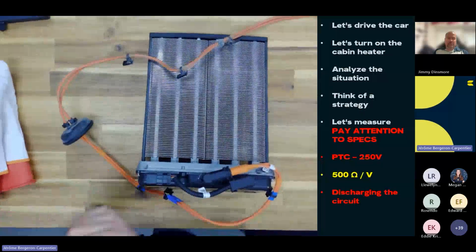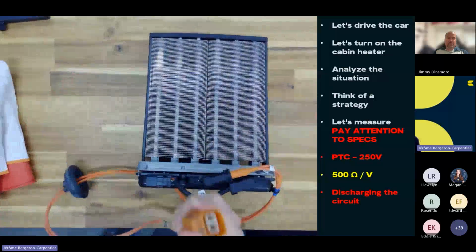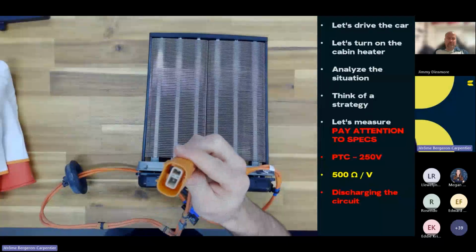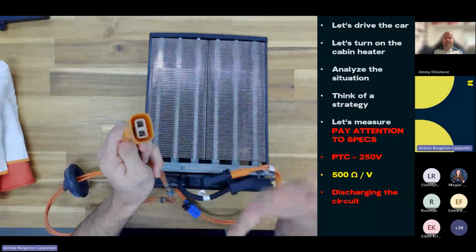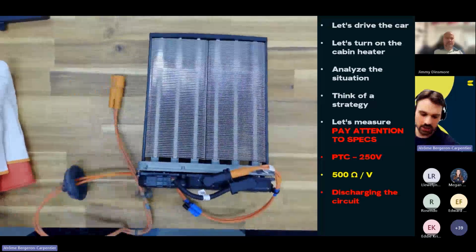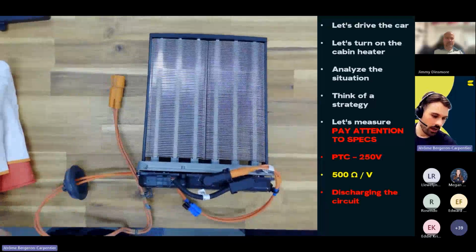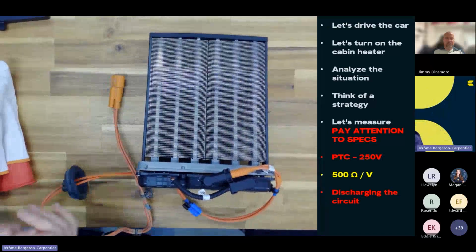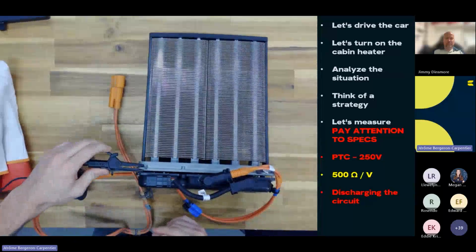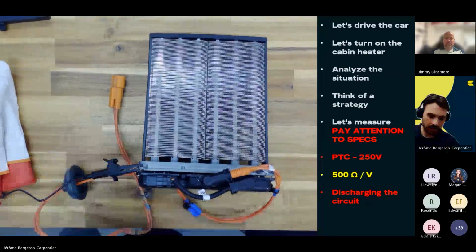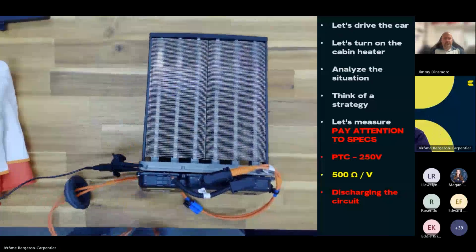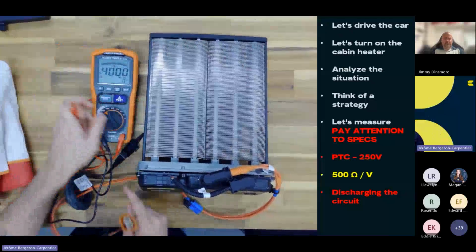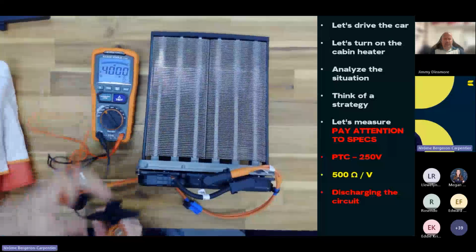So let's say I'm taking this plug here. I have, of course, my HV plus, HV negative, and I can just put a probe into the case of the product or the component. Put my meter here.